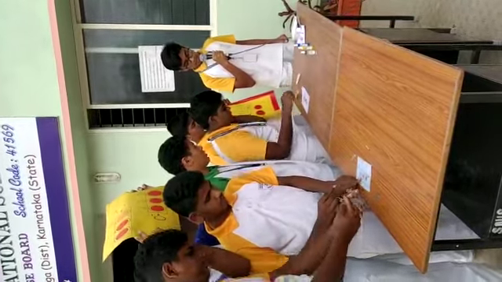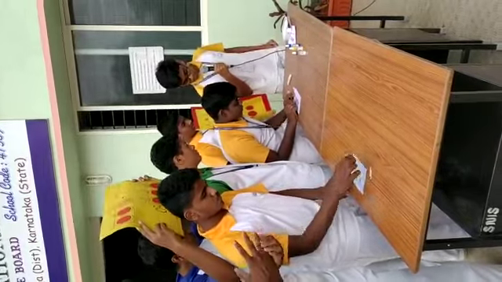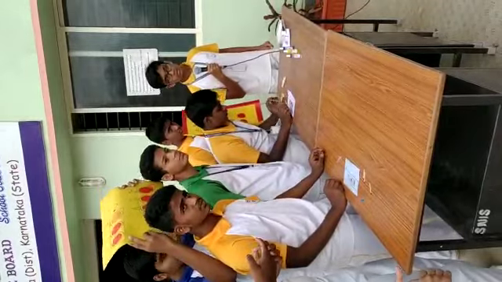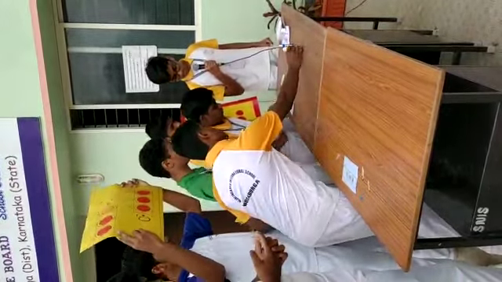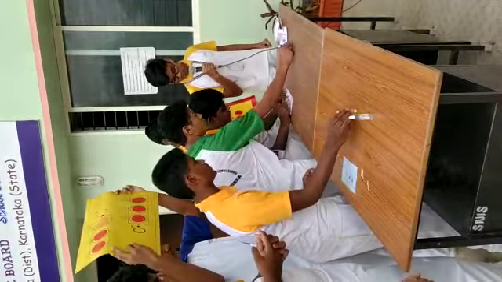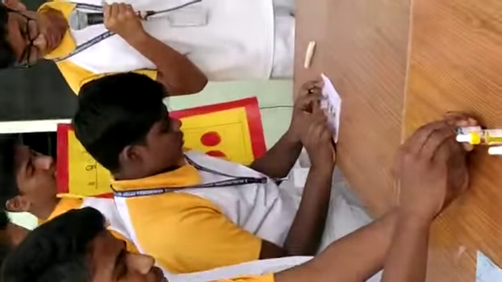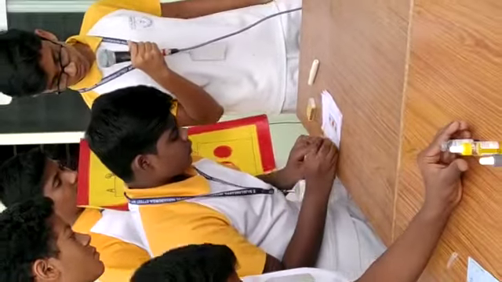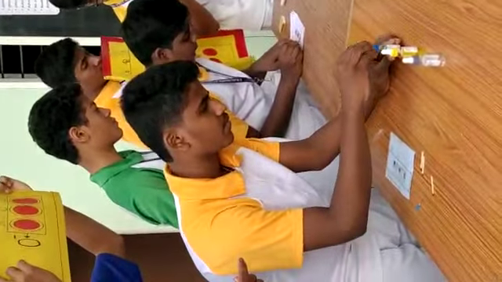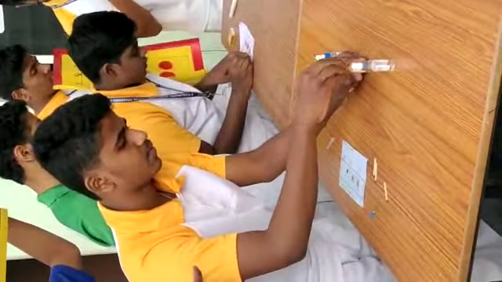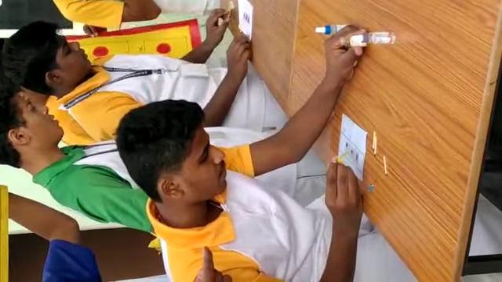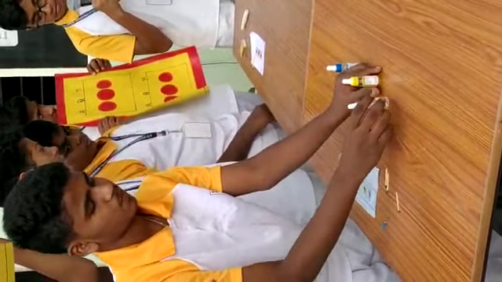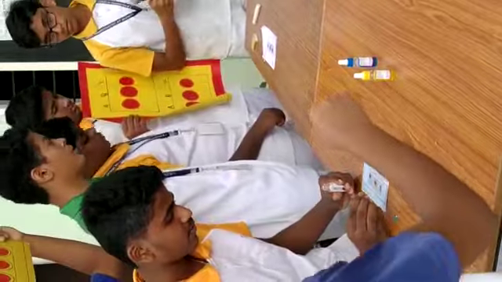Now Sanjay mixes the antiserum and the blood drop gently. Now he is mixing the second drop of blood, and now the third drop of blood. We can observe that in all the drops of blood there is agglutination and clotting. So we can conclude that Aditya has AB positive type of blood. Thank you.